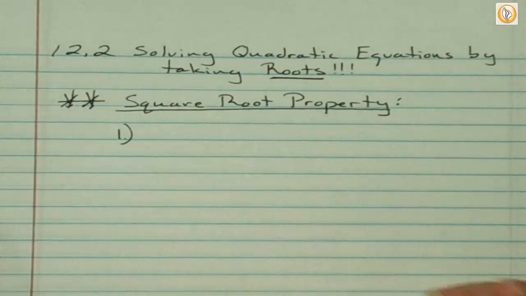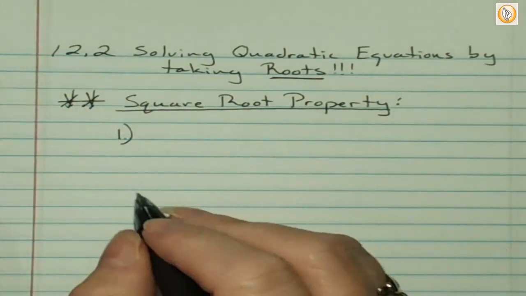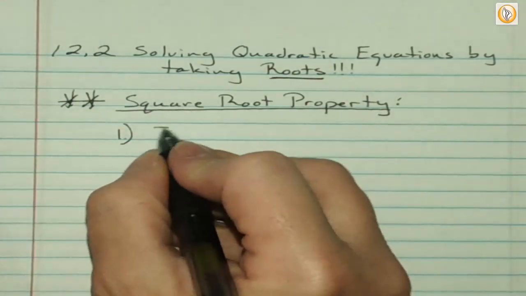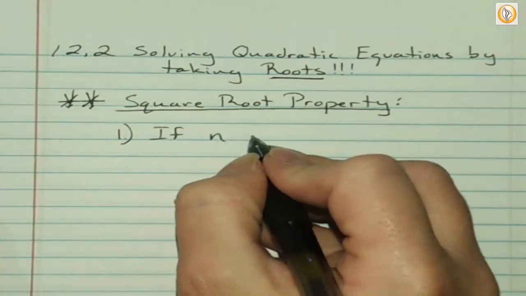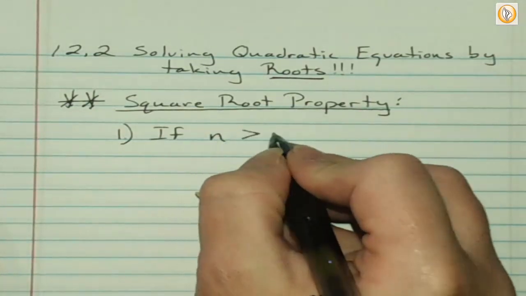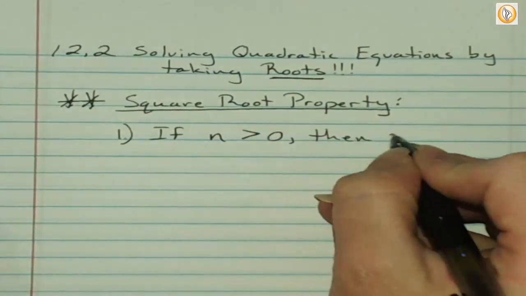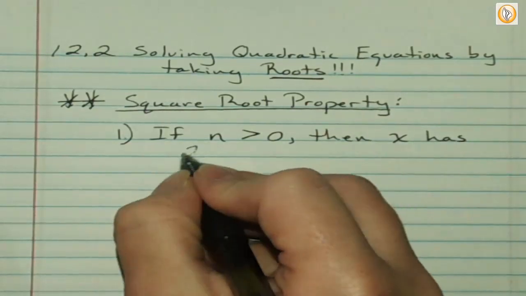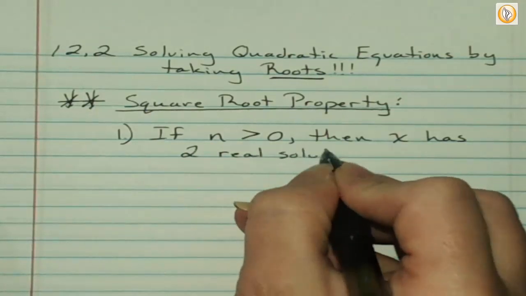Okay, this part right here is what you need to refer back to. Is it in your book? Yes, but not exactly how I have it written. If n is greater than 0, then x has 2 real solutions.